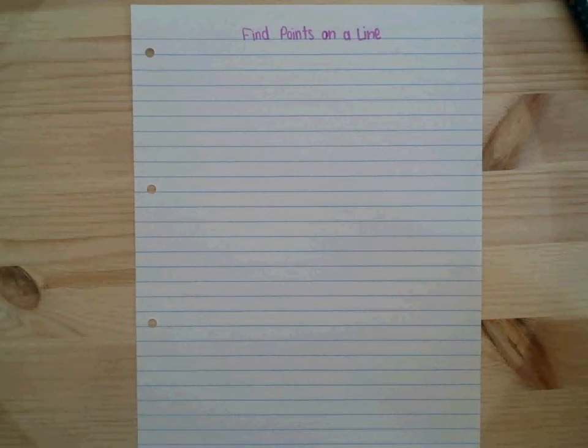I'll show you how to find points on a line when you're given the slope and only one point. And I'll show you this algebraically. So let's start with the example.